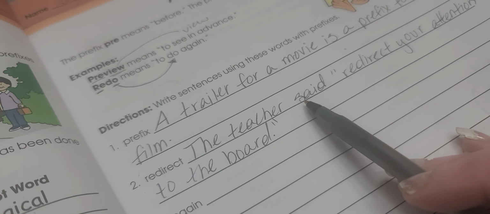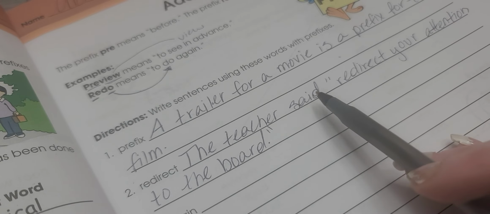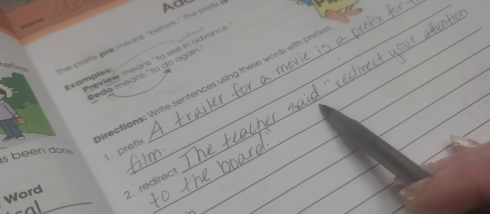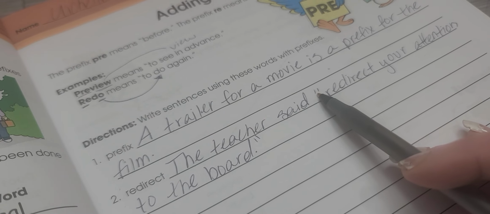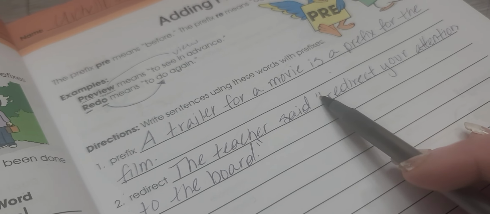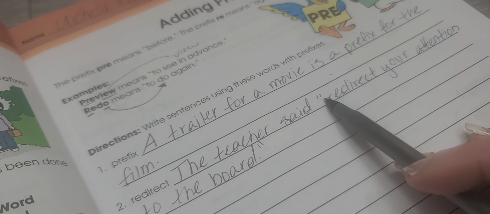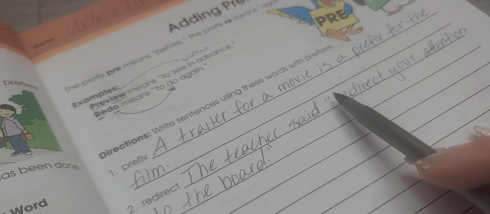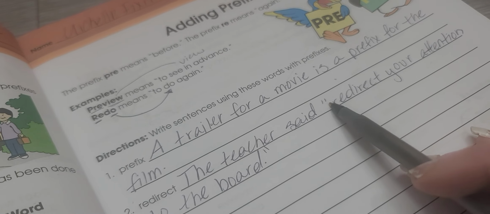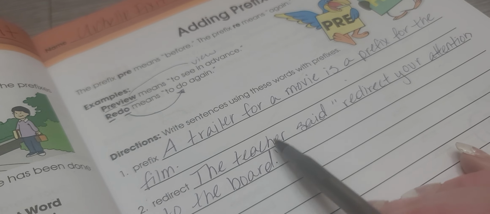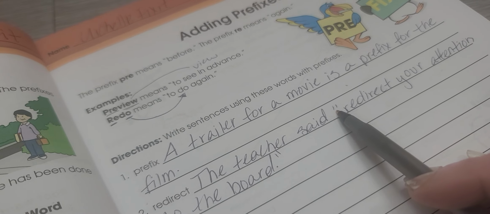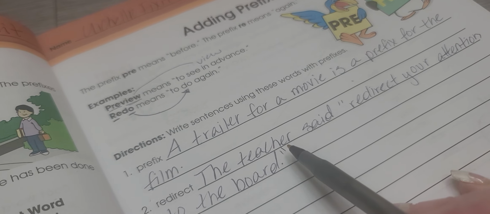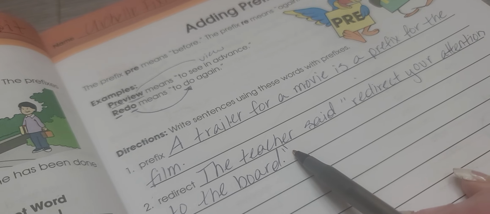Said is spelled S-A-I-D. Redirect, and we have this in quotations. And our quotations are when we're pulling from what a teacher or a person says. So if we're saying that this is exactly what the teacher said, we start what she said with quotation marks. And then at the end of what she said, we end with quotation marks.